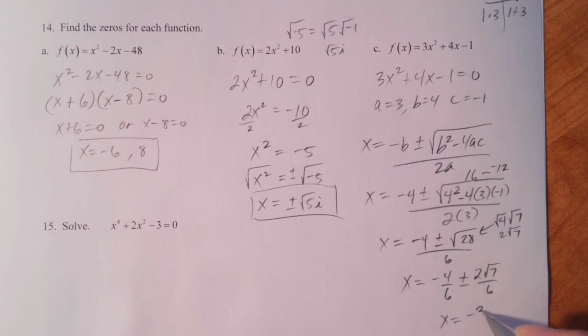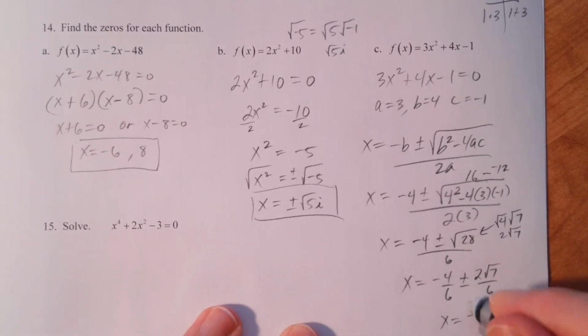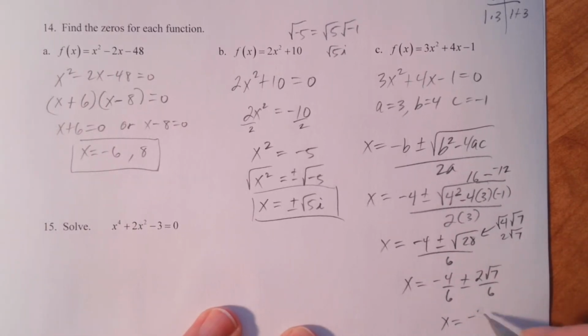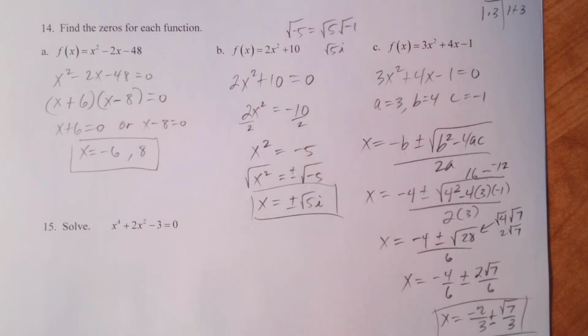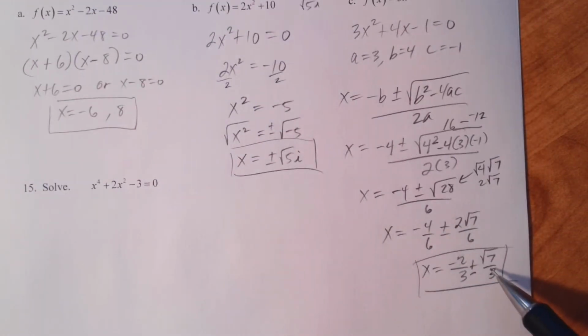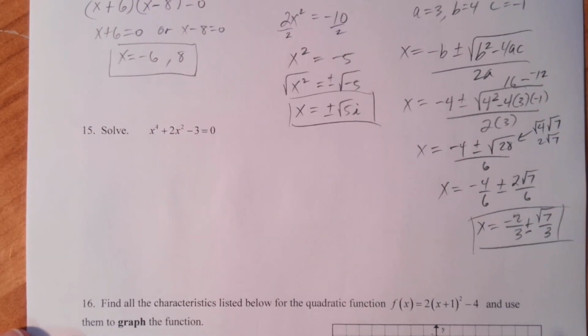So finally, we end up with negative 2/3 plus or minus the square root of 7 over 3. Because this would be 1/3. If you want, you could put a 1 here. And so that's going to be it for number 14. Our two zeros are negative 2/3 plus the square root of 7 over 3 and negative 2/3 minus the square root of 7 over 3.